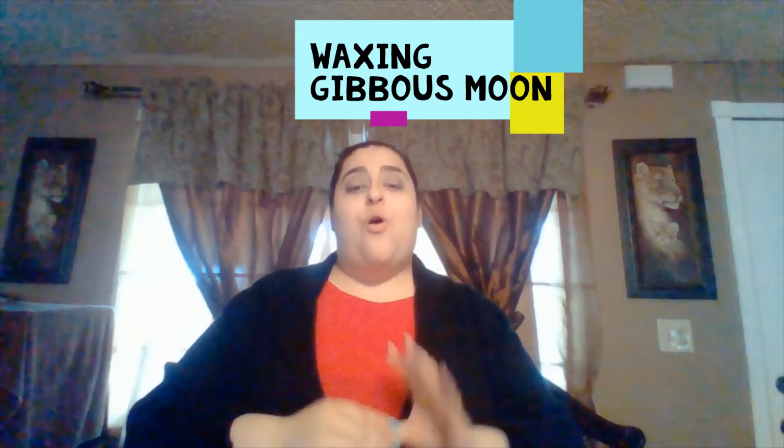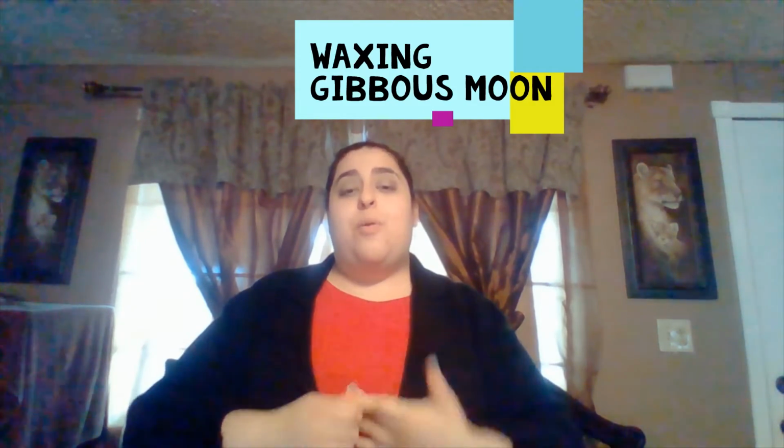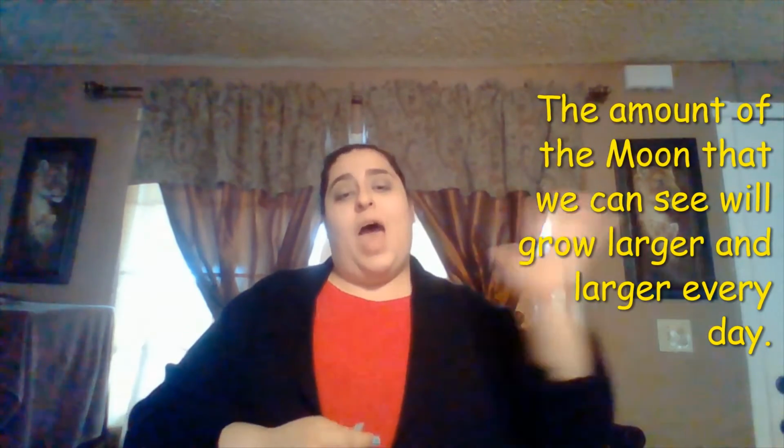Then we have our waxing gibbous moon. This moon comes after the first quarter moon, but before the full moon. The amount of the moon that we can see grows every day, and it keeps getting bigger and bigger and bigger.